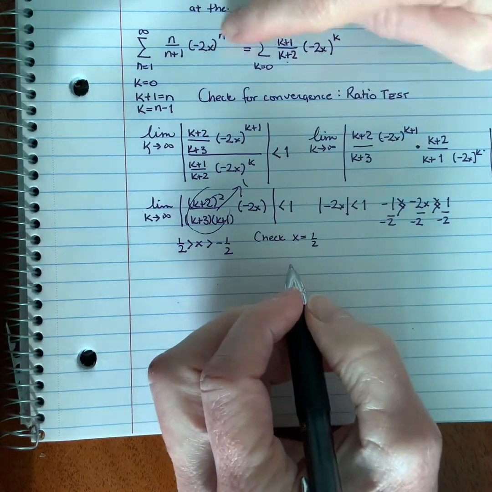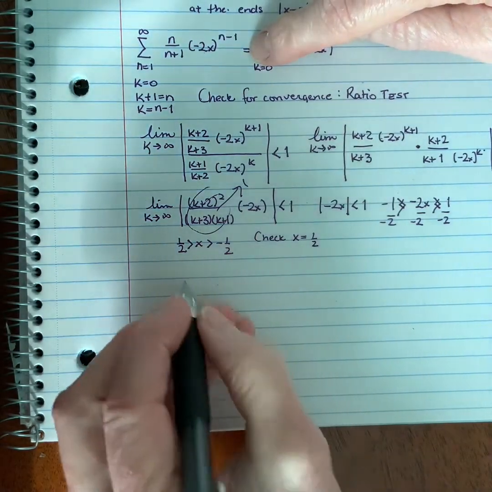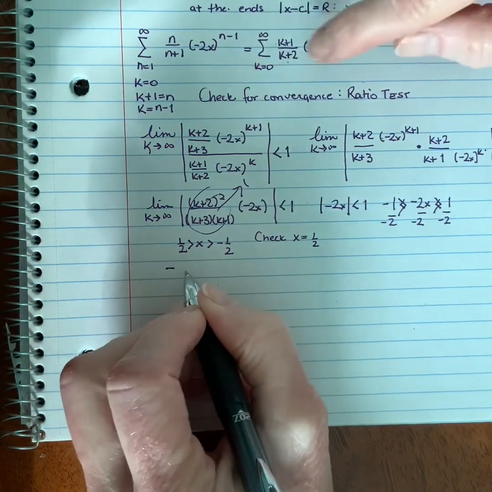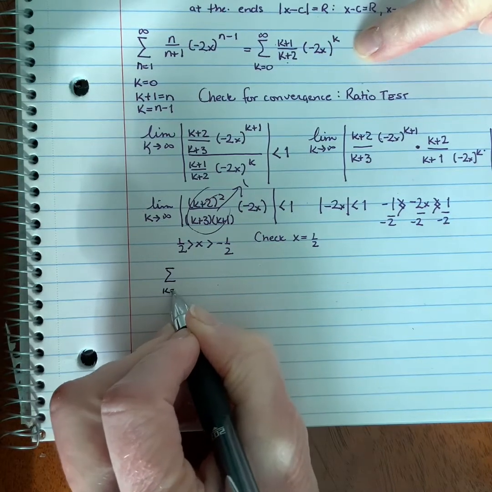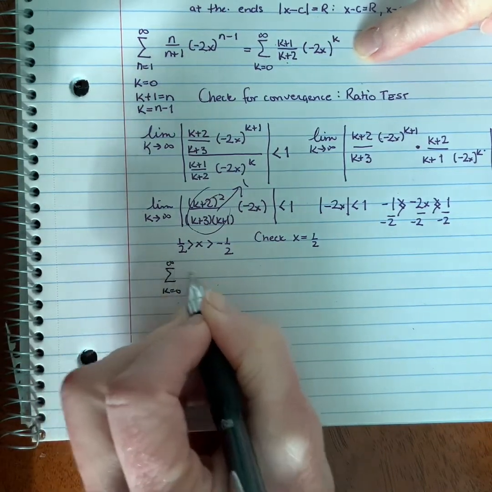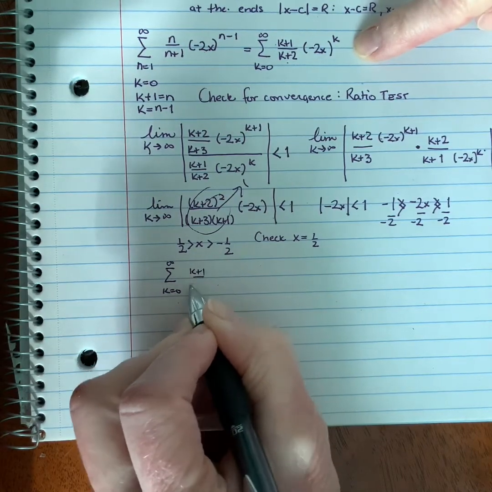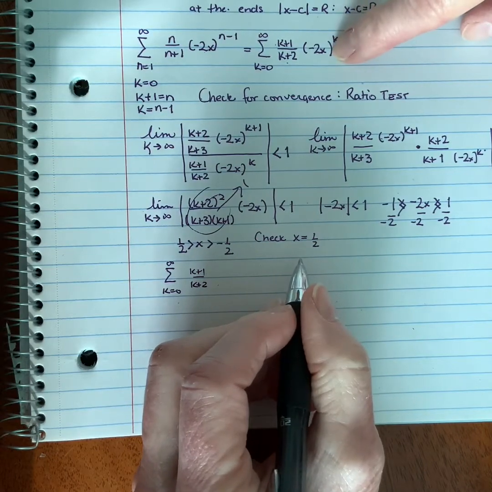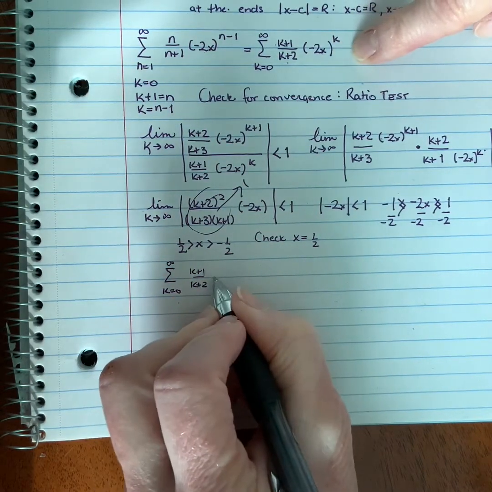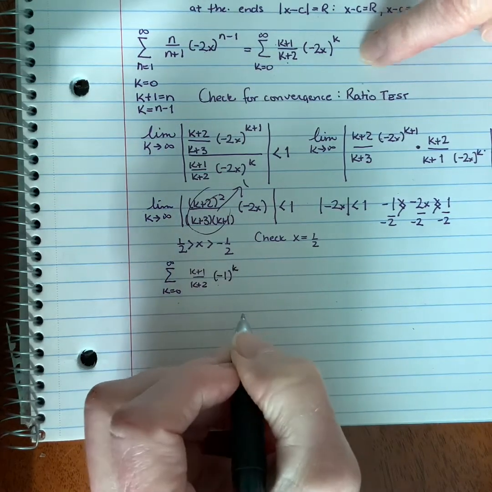So I come back up here to my problem, and I put 1/2 in for x. Now let me do it with this one because I used k. Not that it's a big deal, but we've got k+1 over k+2, and then we've got minus 2 times 1/2. That is minus 1, and then we've got it to the k.